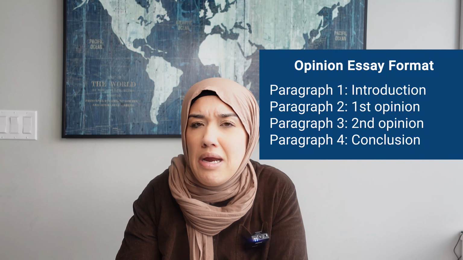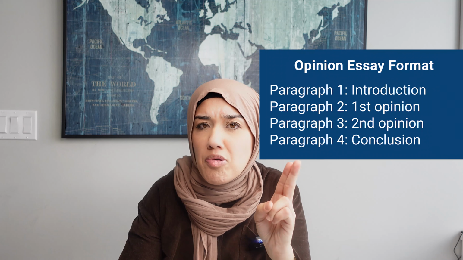So the exact format of an opinion-based essay is in paragraph 1, you should include your introduction, and then in paragraph 2, you must include your first opinion of what exactly your thoughts or your ideas are. And then in paragraph 3, you should include your second opinion, backing it up with 2 supporting ideas. And then in paragraph 4 should be your conclusion.